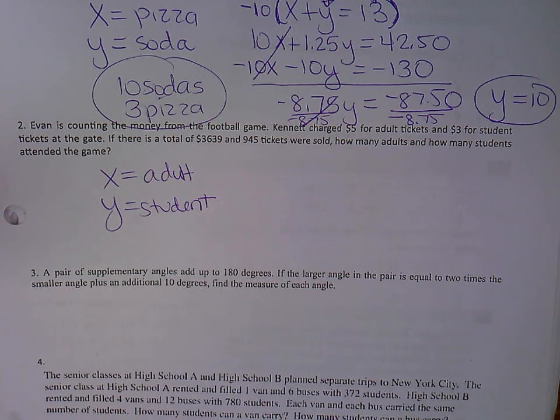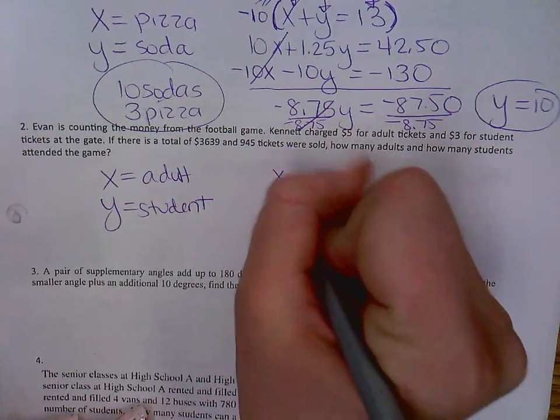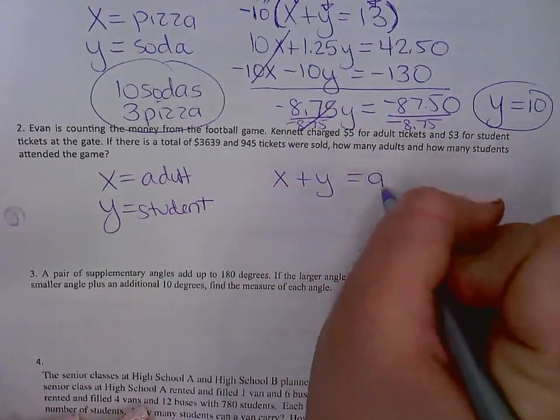So total number of people attending the game was 945, right? So X plus Y equals 945.